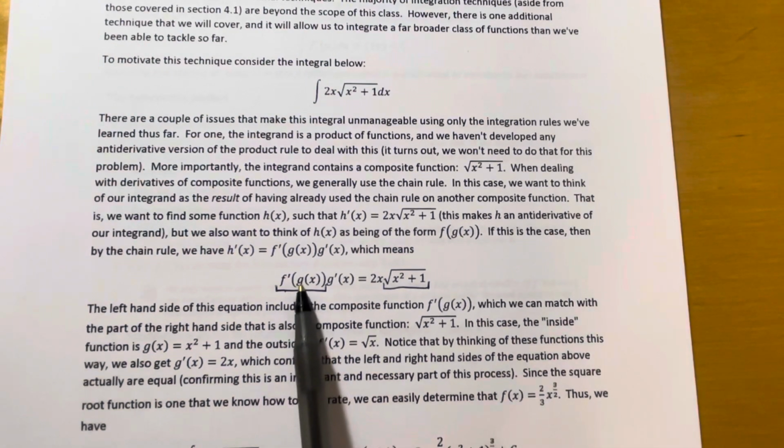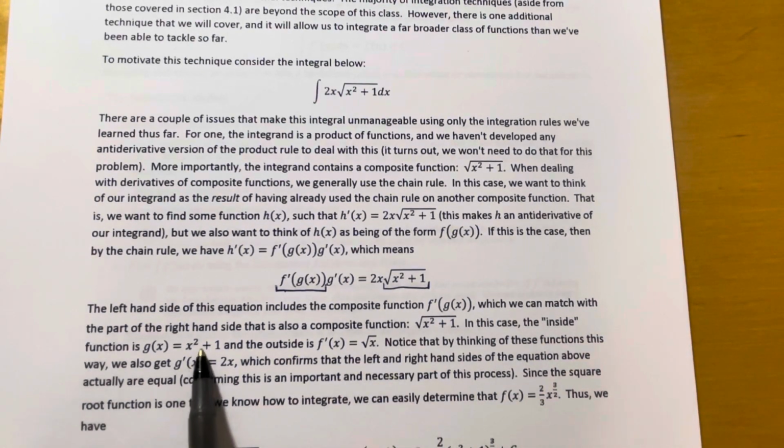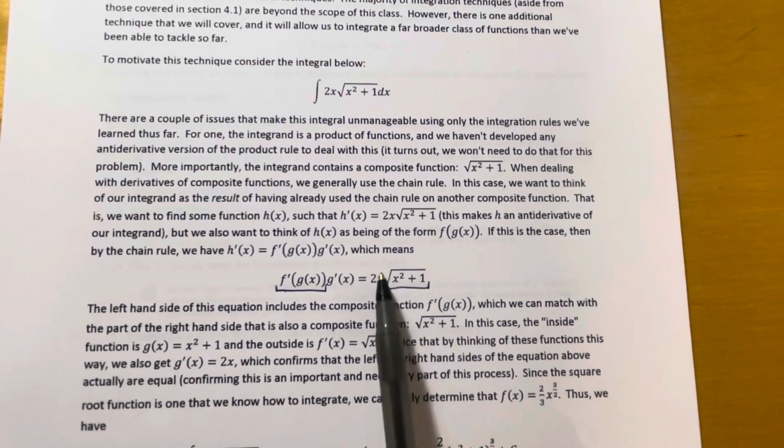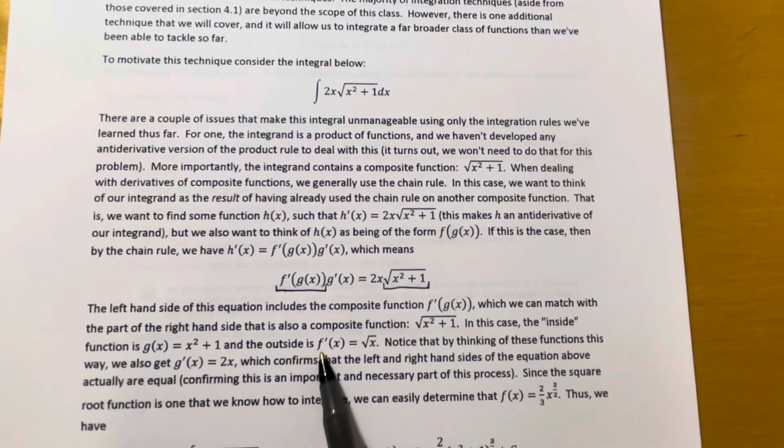The inside here is the g of x, and the inside here is x squared plus 1. So I'm going to assume that this g of x is equal to x squared plus 1, which we have here. Okay, the outside function is the square root function, and over here it's what f prime is equal to. So I'm going to assume that f prime is equal to the square root of x. That way, f prime of g of x would be exactly this.